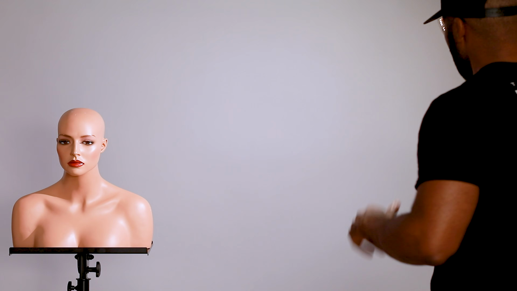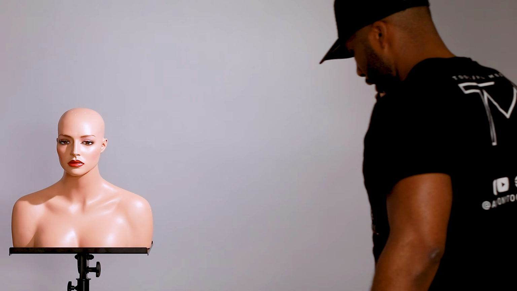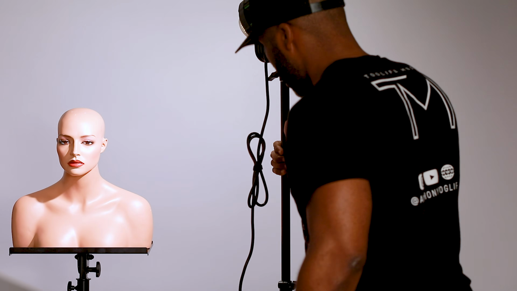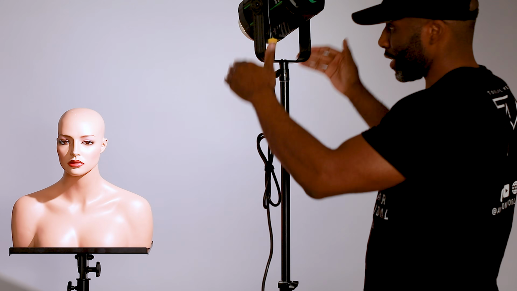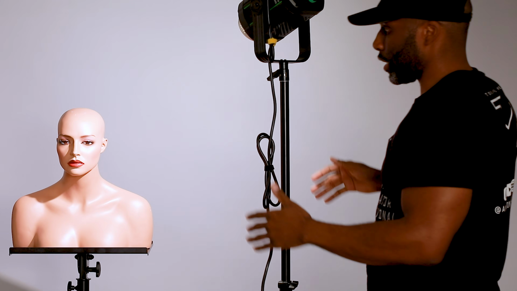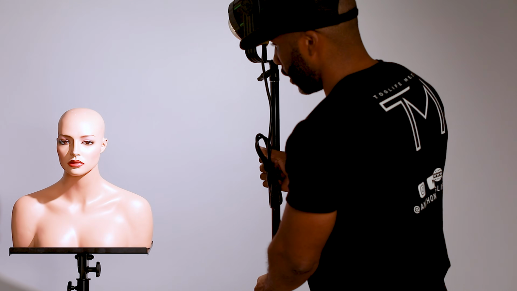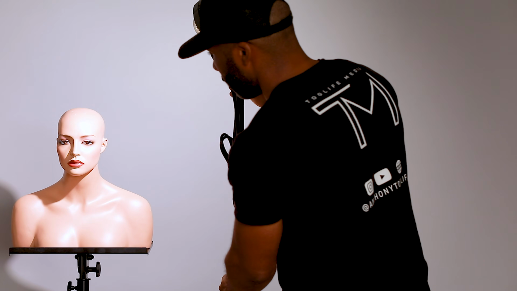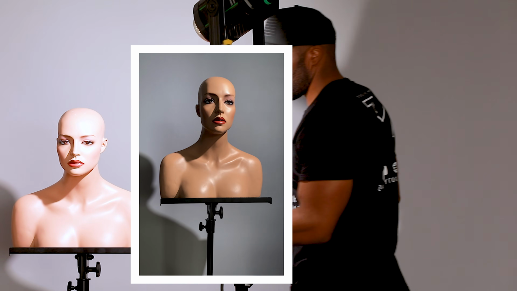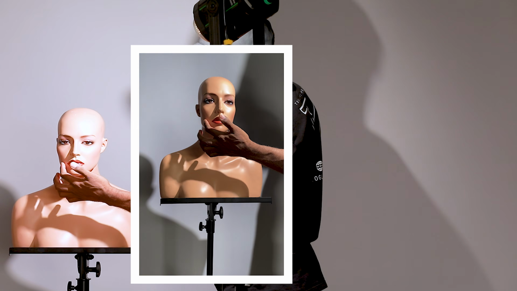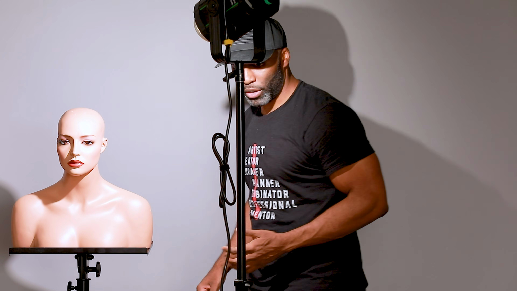Okay, so for your Rembrandt lighting, you typically hear of the 45-degree off camera axis and then angled 45 degrees down. That is where you really get your Rembrandt lighting. And as I had mentioned, the signature of your Rembrandt lighting is going to be this triangle of light underneath the eye right there.